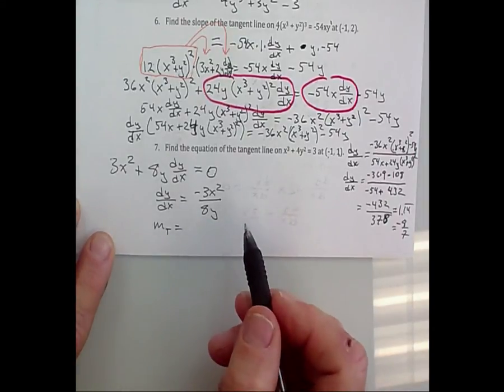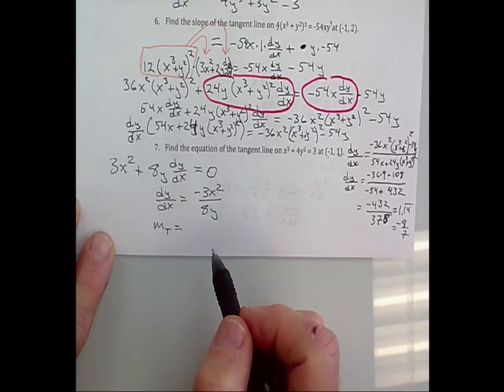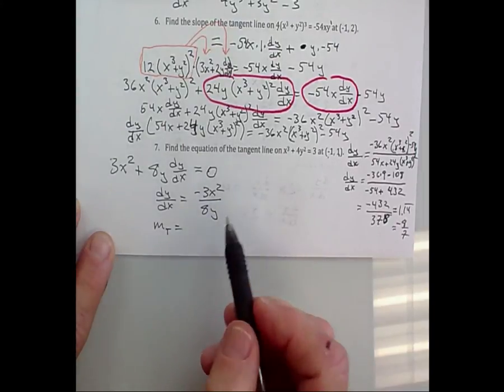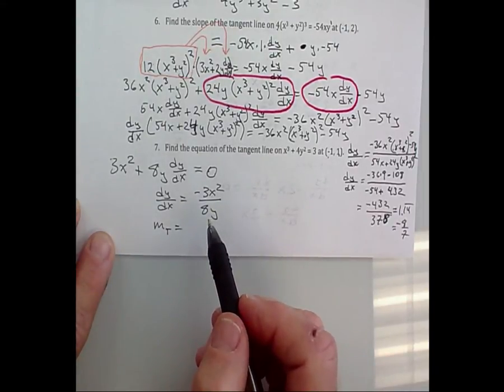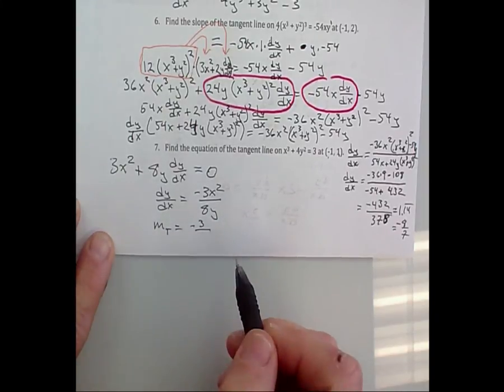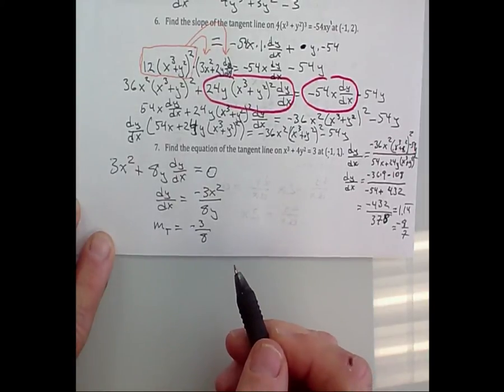No, it's got to be a number. What are you going to put in for x? Well, you're going to square it, correct? Over 8. That's my slope.